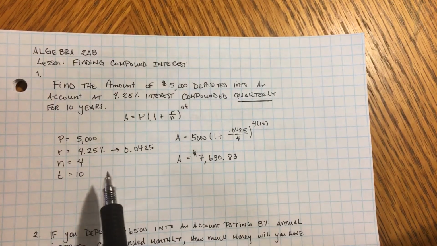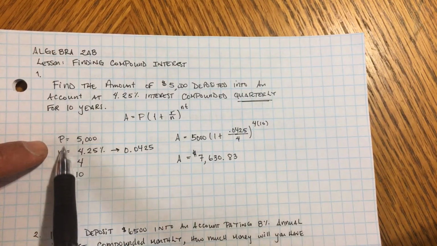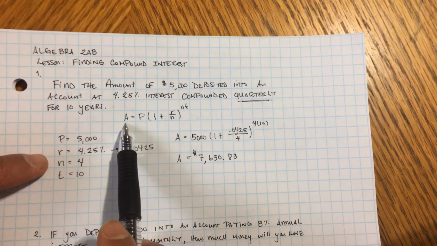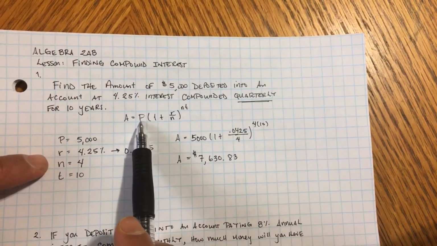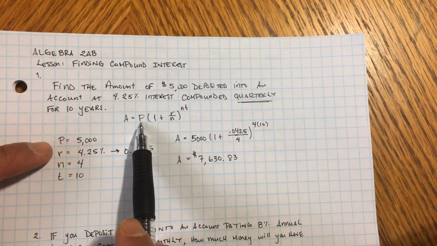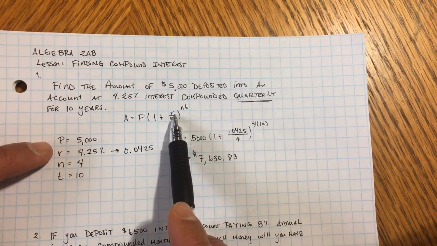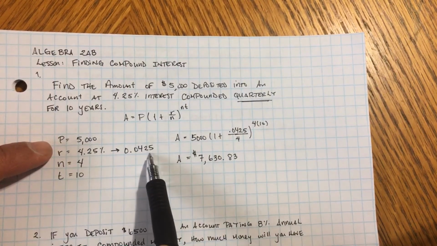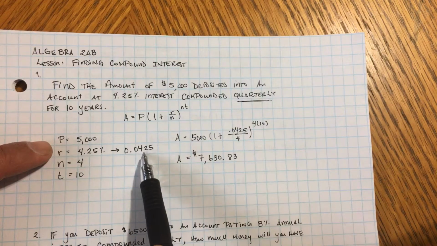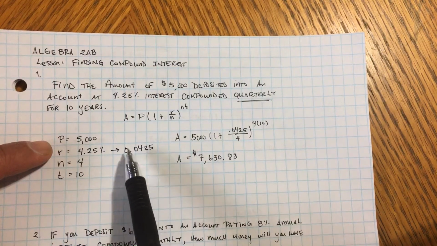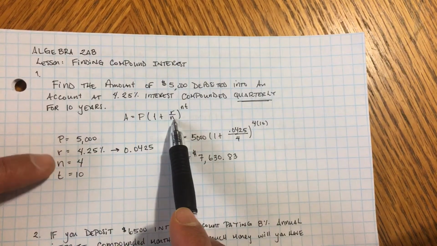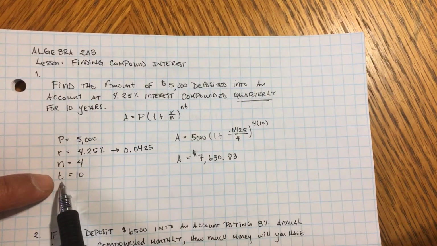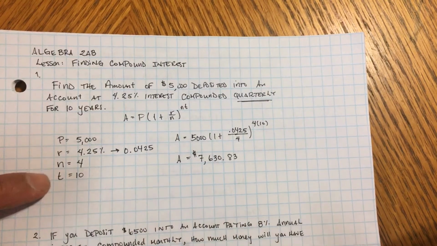When you're starting to do these, it's very important that you label them out. A is your amount. P is your principal, the money that you start with, and R is your rate. It's usually in percent, and remember, you have to change the percentage into a decimal by moving it 2 spaces to the left. N is the number of times it is compounded, and T is your time in years.